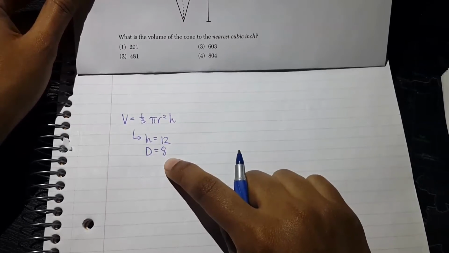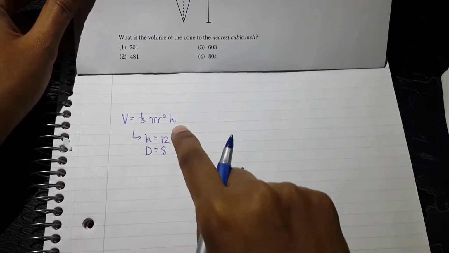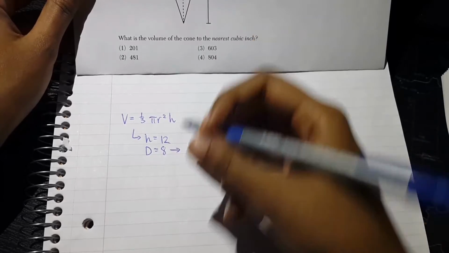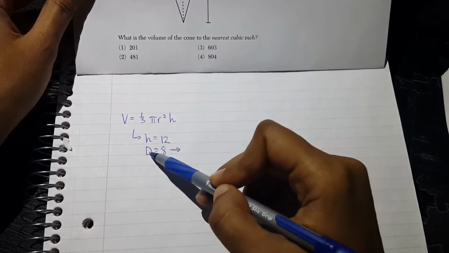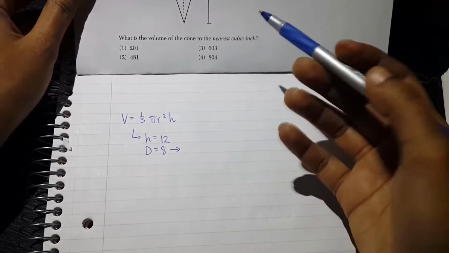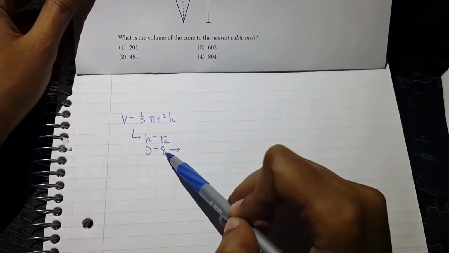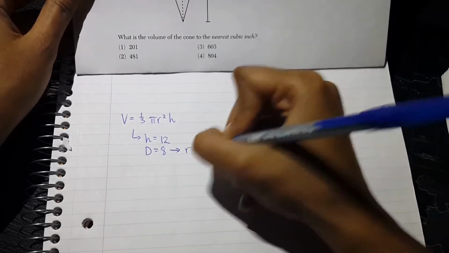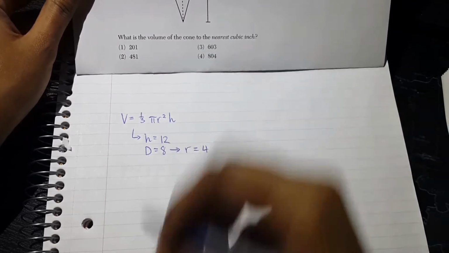Now there is no d variable in this equation, so we need to figure out what the radius is, because diameter and radius have a relationship. If we remember our properties of circles, if the diameter is some length, then the radius is just half that length. So if the diameter is 8, then the radius is 4.